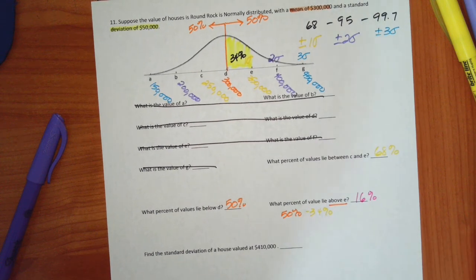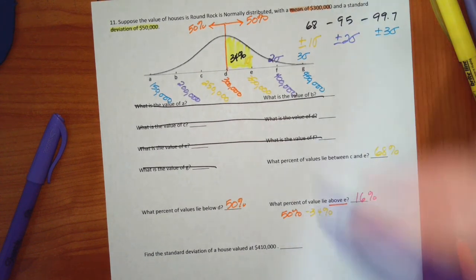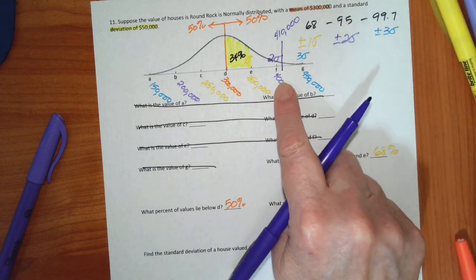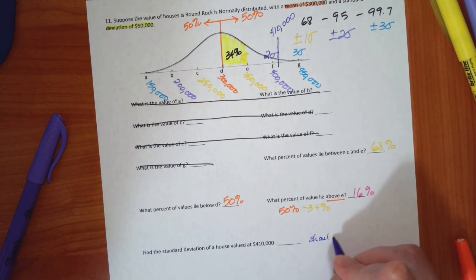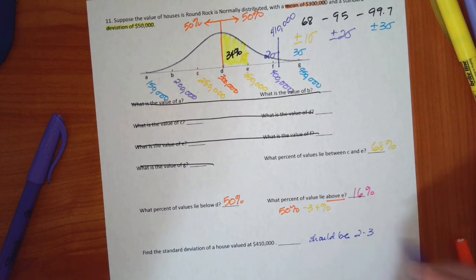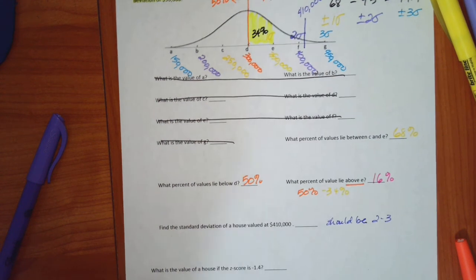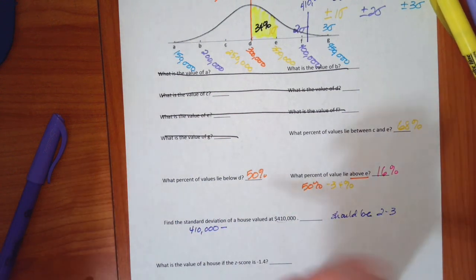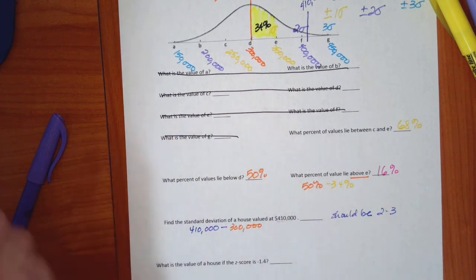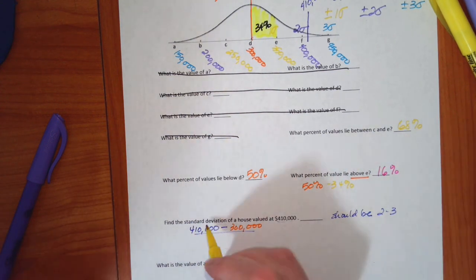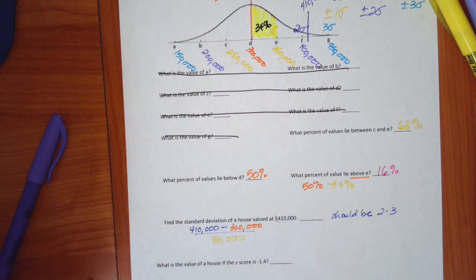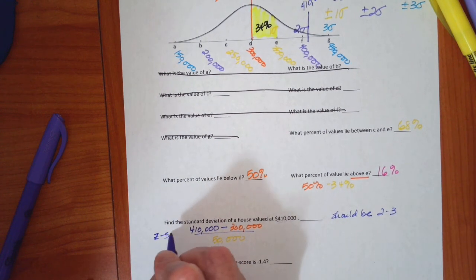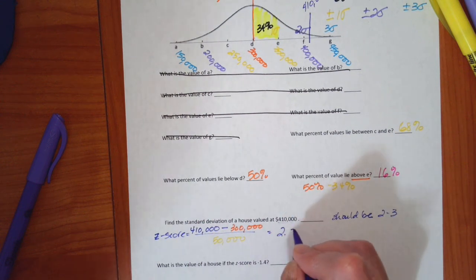Okay, find the standard deviation if it's valued at 410. 410 is going to be right here, which means my standard deviation should be 2 to 3. So all I have to do is plug this into my formula, which is my data value, which is 410, minus the mean, which is 300, and take all that and divide it by my standard deviation, which is 50, and that gives me a standard deviation, or a z-score, of 2.2, which is exactly what I thought.